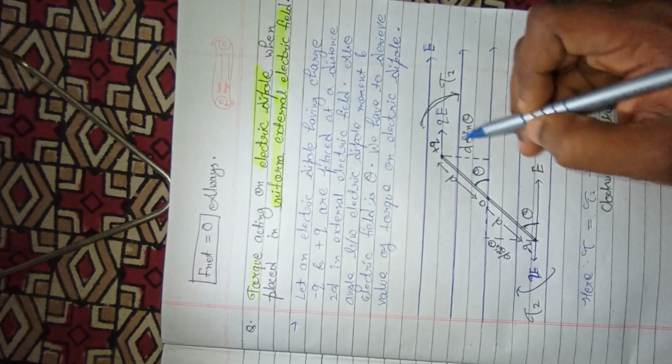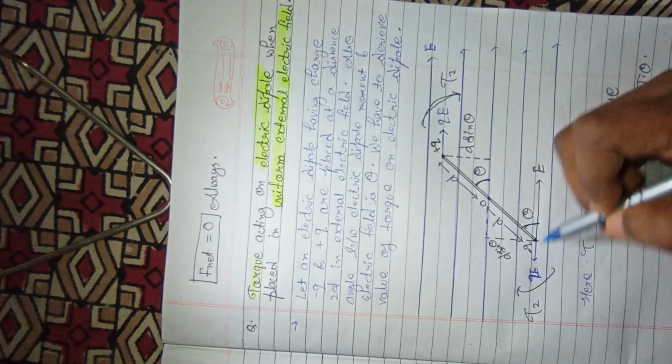See, what we have done here: torque on plus q charge is tau 1 and torque on minus q charge is tau 2. To get the total torque, we have to add these because both are in the same direction.